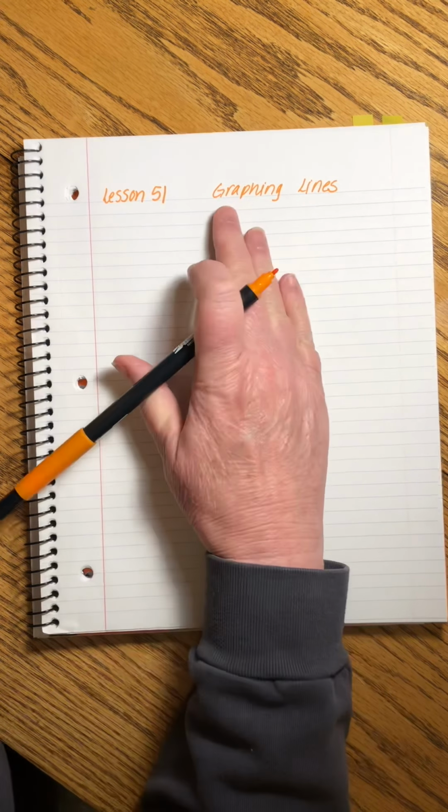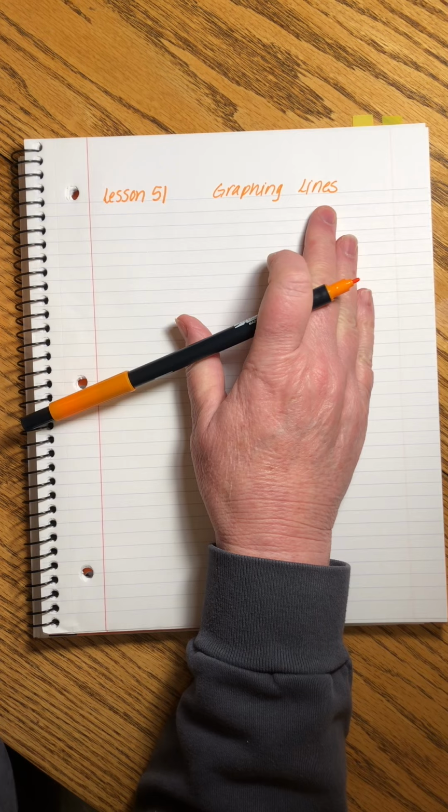Saxon Algebra 1, Lesson 51. Graphing lines. This is a super important lesson. We're building on what we learned and reviewed last time about graphing. And we're going to do a ton more work on graphing lines.